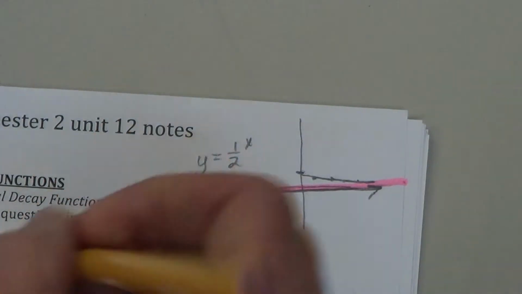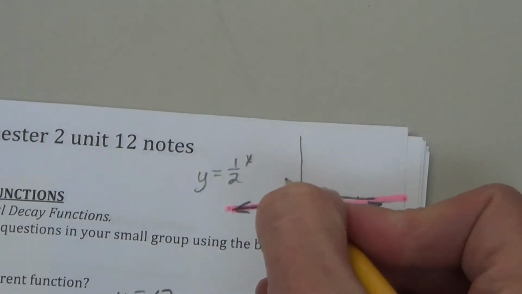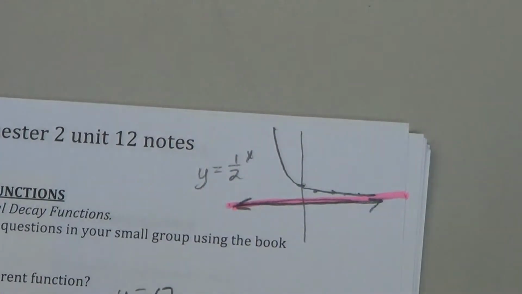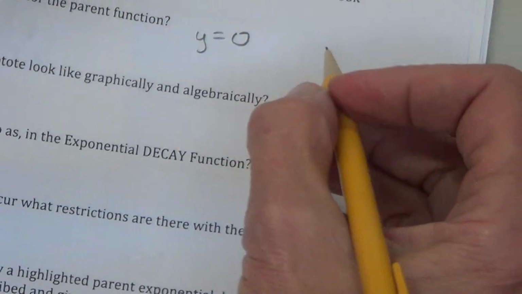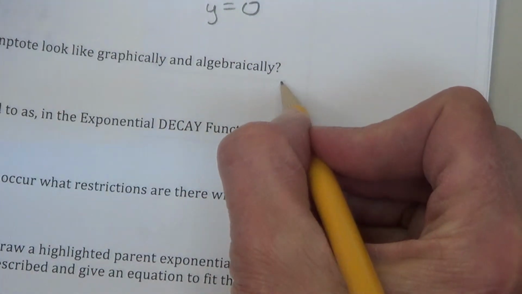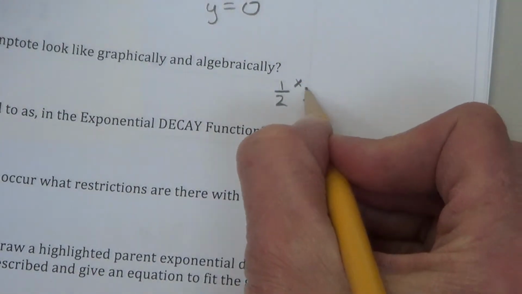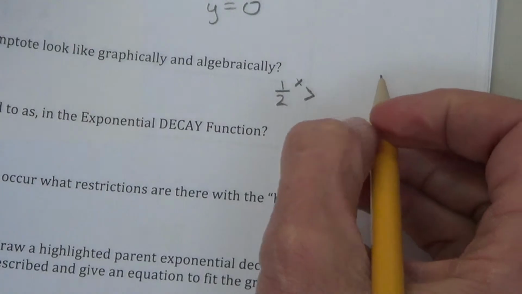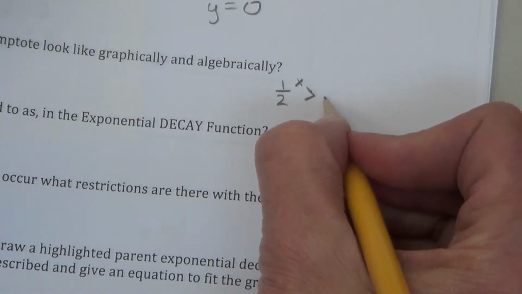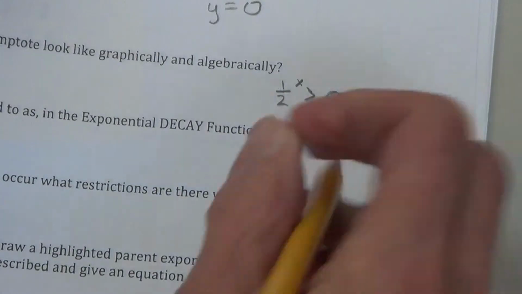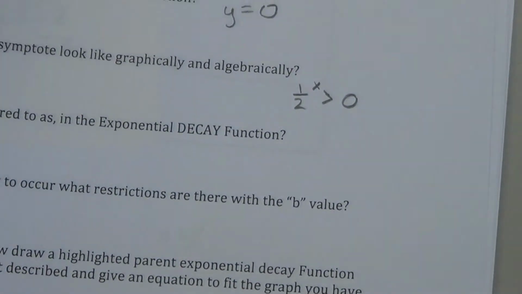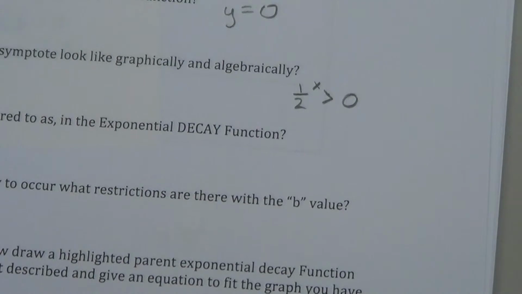Now I would like you to extend this decay line out here so that we see it in the negatives as well. Now, algebraically, we could simply write that 1/2 to the x will always be greater than, not equal to 0. No matter what value we put in there, it will always be greater than, not equal to 0.